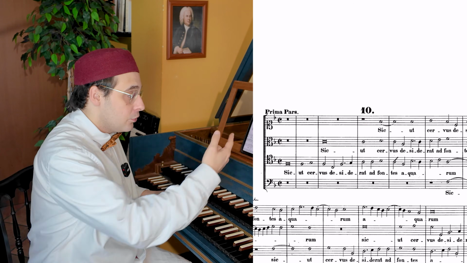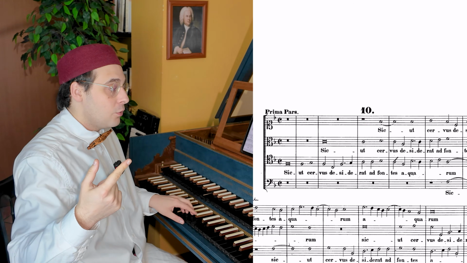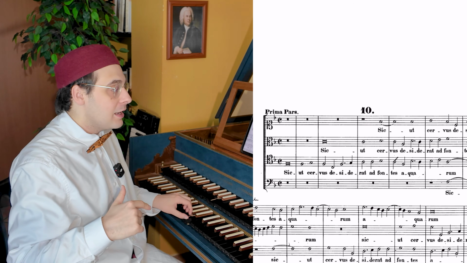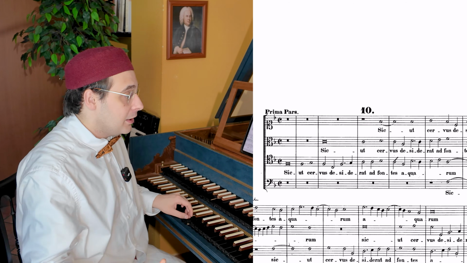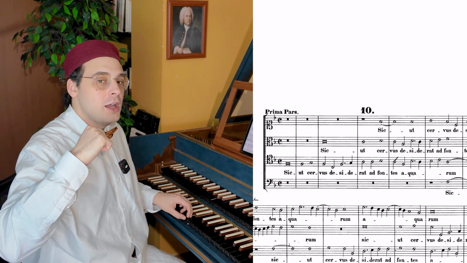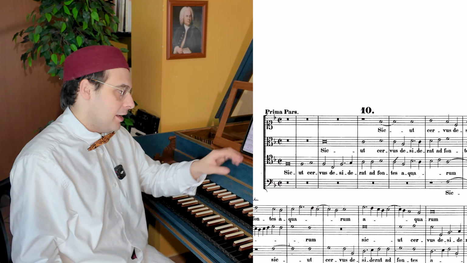Sicut cervus desiderat ad fontes aquarum, fa sol la fa la, dixit Dominus meo, sedes ad dextris meis.